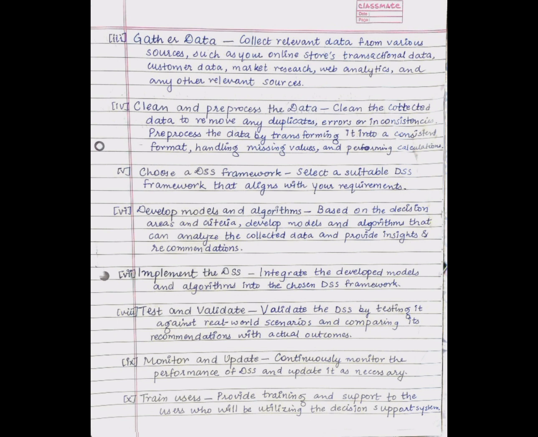Eighth, test and validate. Validate the DSS by testing it against real-world scenarios and comparing its recommendations with actual outcomes. Ninth, monitor and update. Continuously monitor the performance of the DSS and update it as necessary.